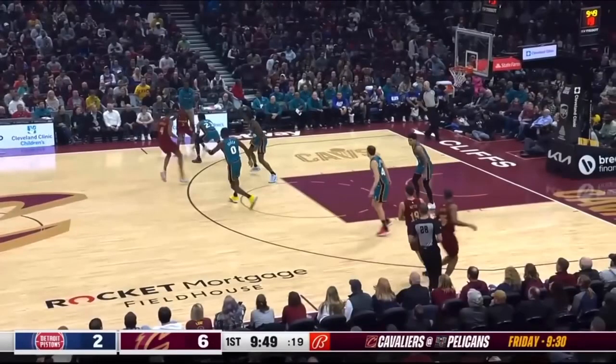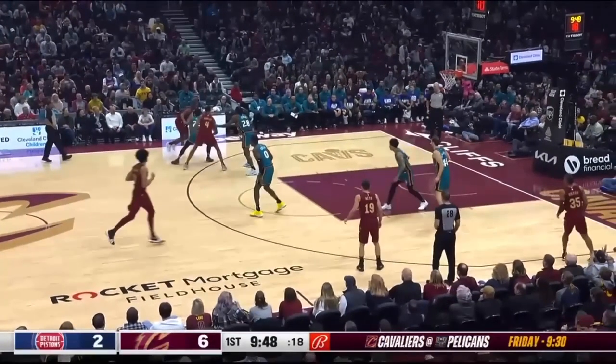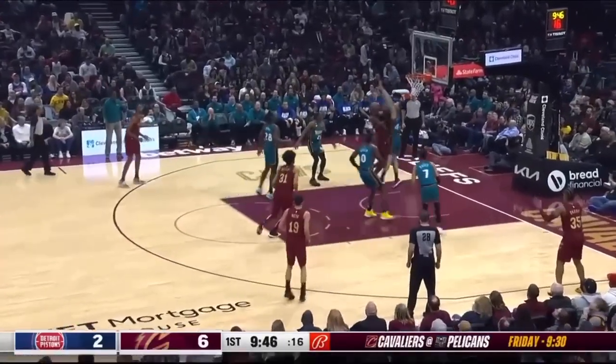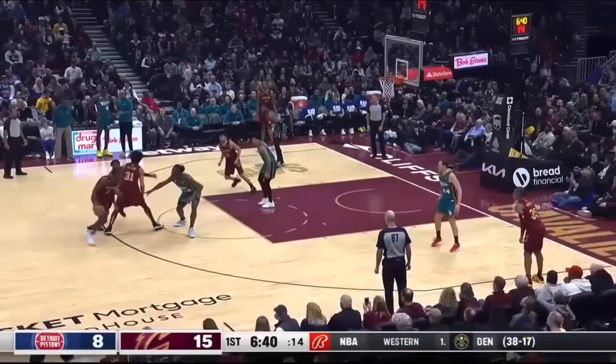God, you just cannot lean towards the screen. You want this player to use the screen. Look at this Pistons player leaning towards the screen. So now you're beat the other way. God. What is going on here?